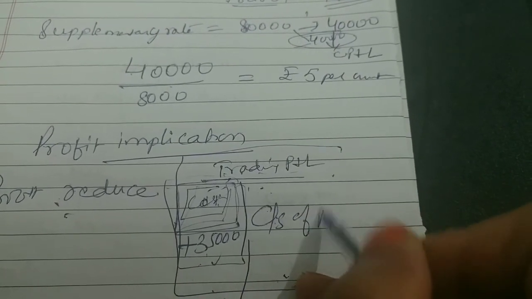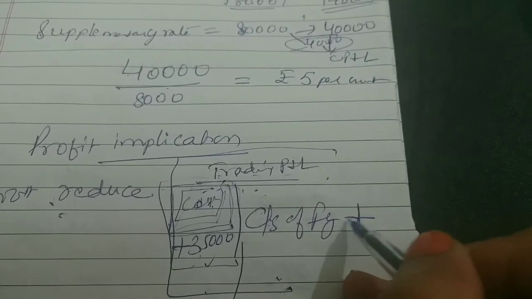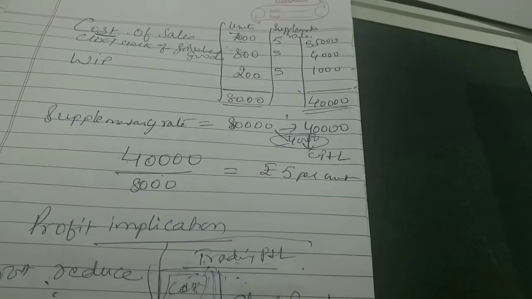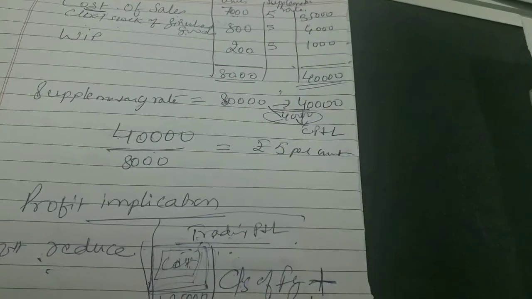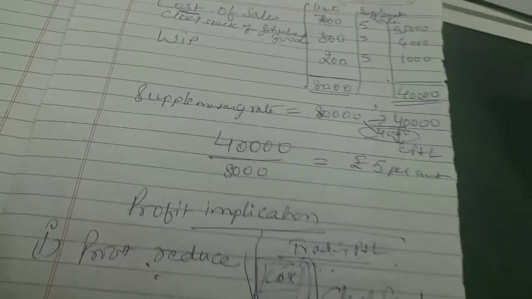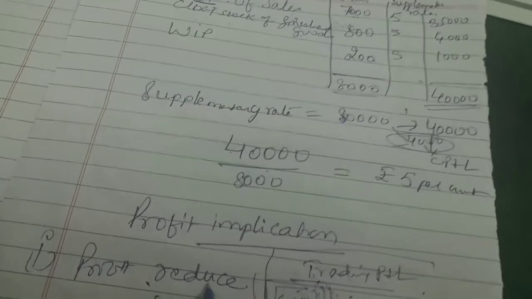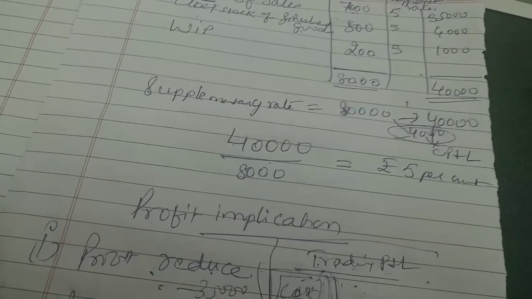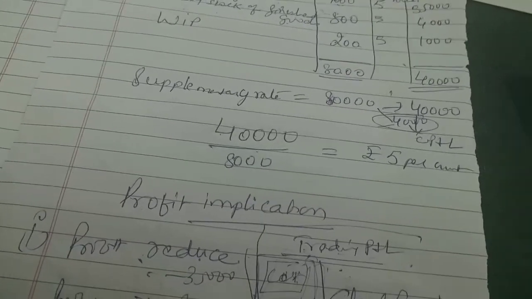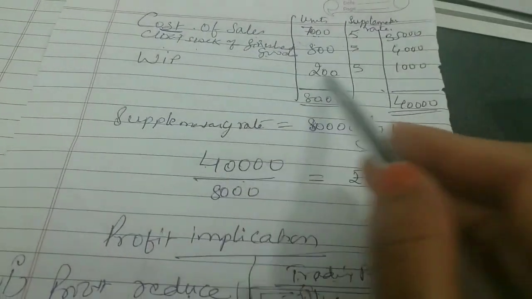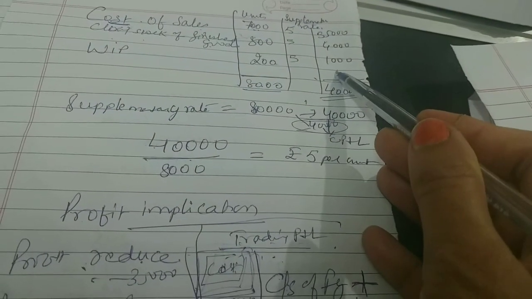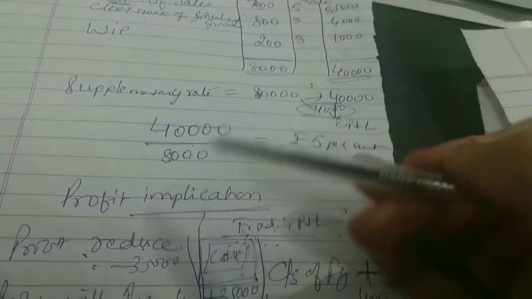On which side do we write closing stock of finished goods? We write it on the credit side. So closing stock of finished goods: when I increase the value by 4,000, it means profit will increase. Here profit will reduce by 35,000. Here profit will increase by 4,000. And similarly, closing stock of work in progress is also there. Again the same thing. So it will also increase by how much? The profit will increase by 1,000.